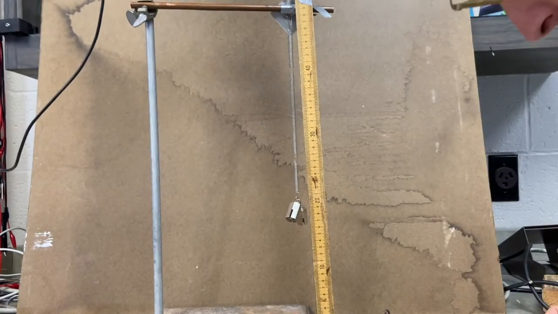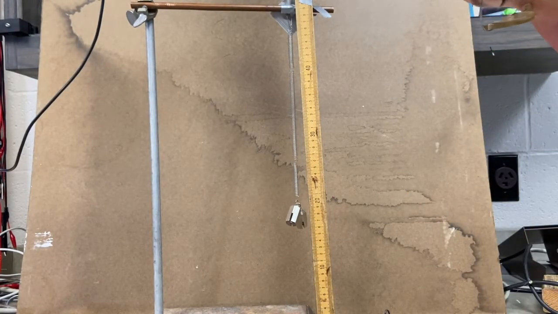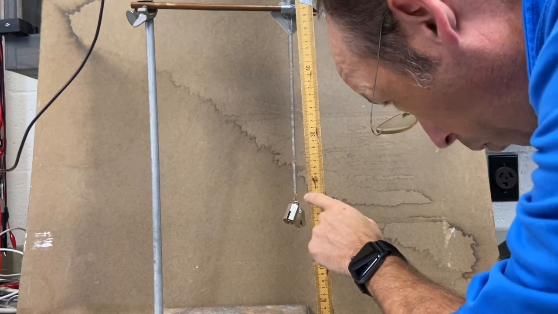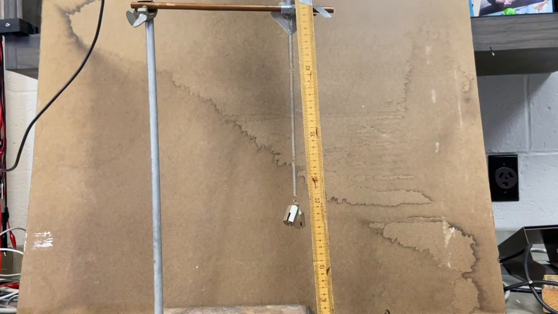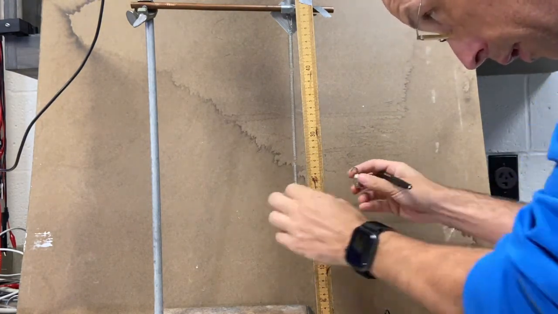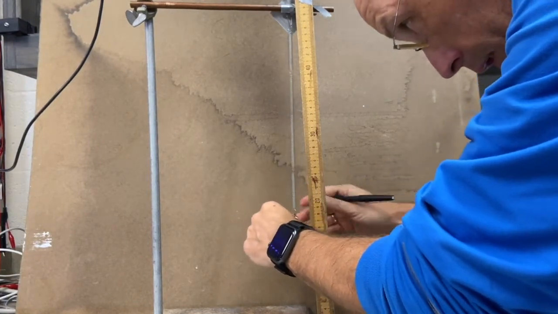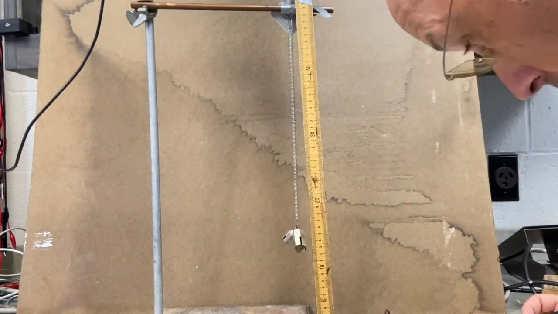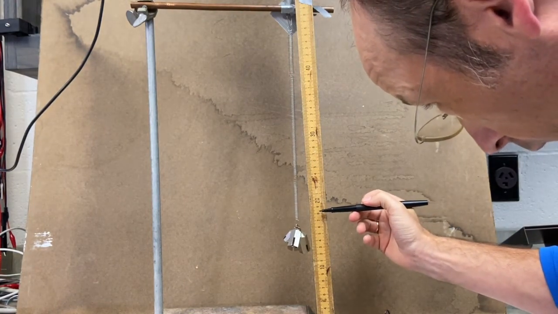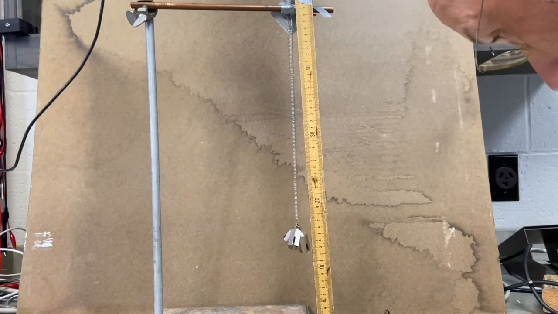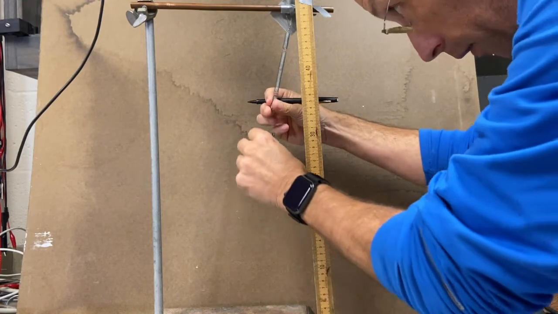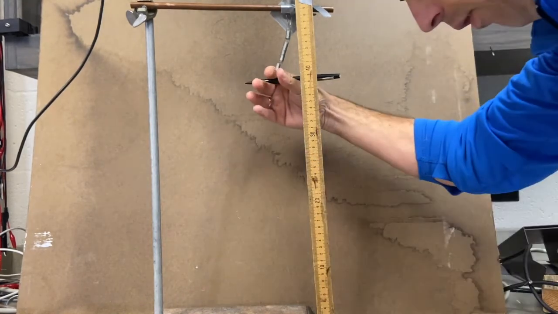That's 100, and that will be 21.8. Let's do 2 more. I'll do 120, and that's going to be 18. And then 1 more, I'll do this 200. Okay, I'll stop there.